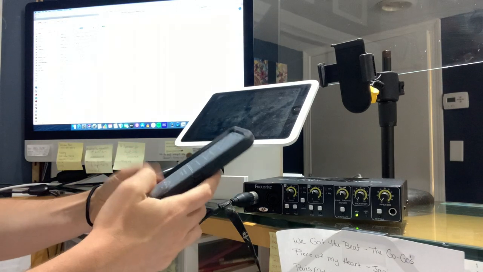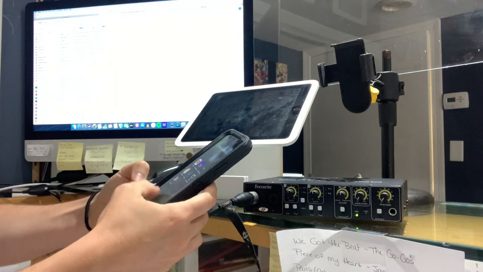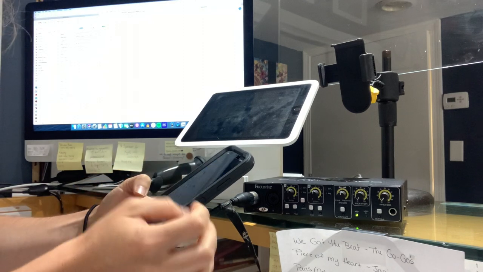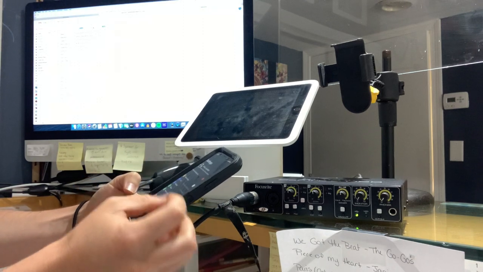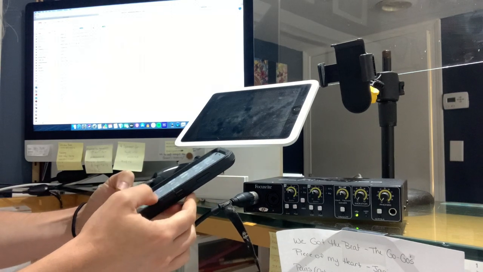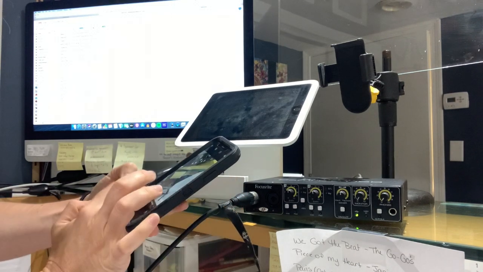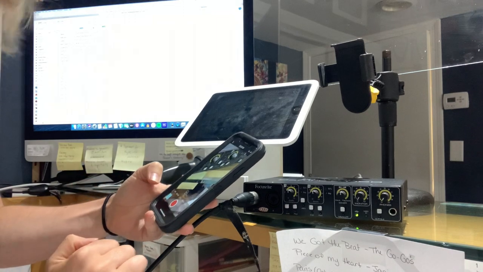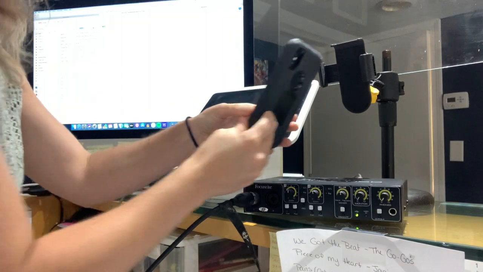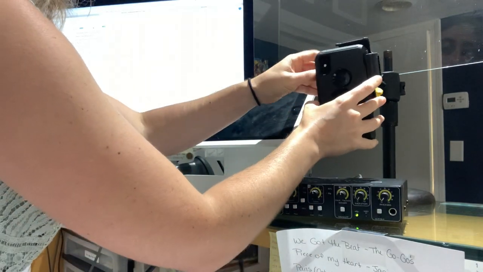There is a setting in your phone, under settings and camera, I believe, where you can choose how high quality you want your video to be. So ideally, if you want good video, you would want to set that as high as possible. But I'm gonna go into video mode on my phone, and I'm gonna set myself up.